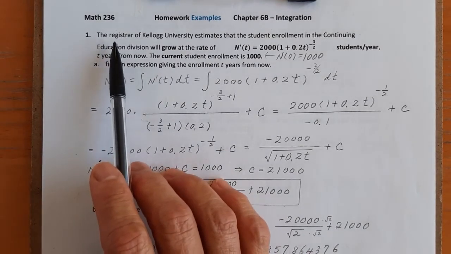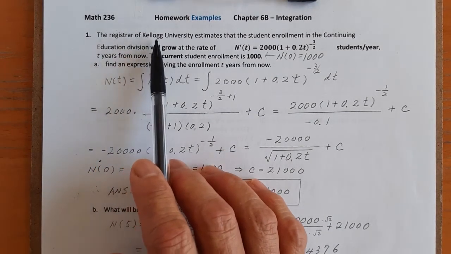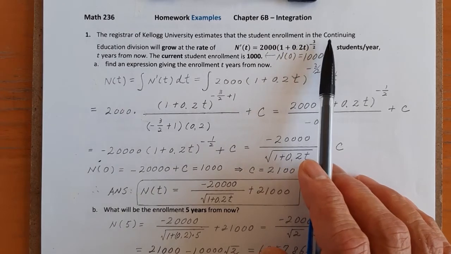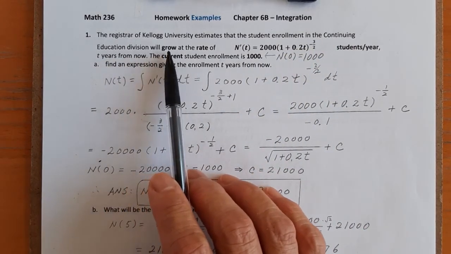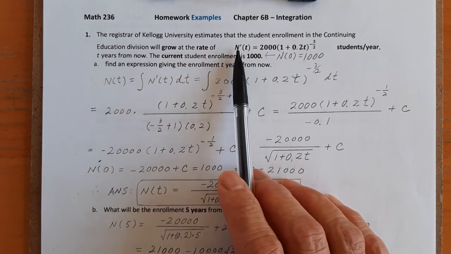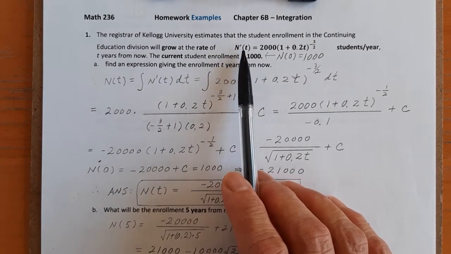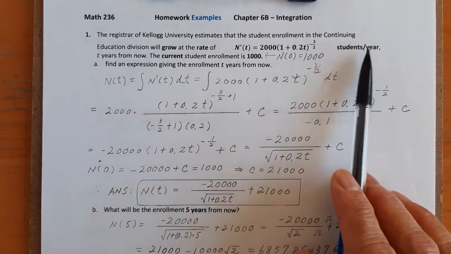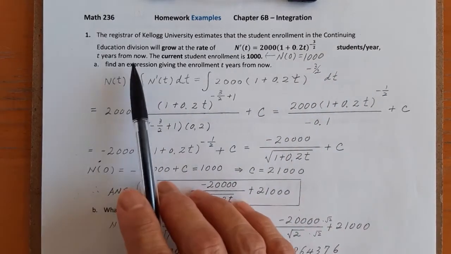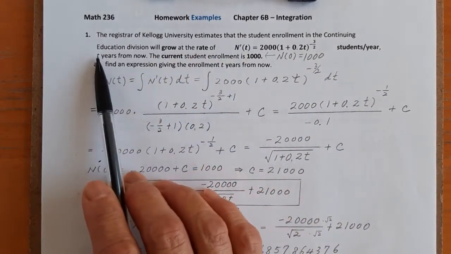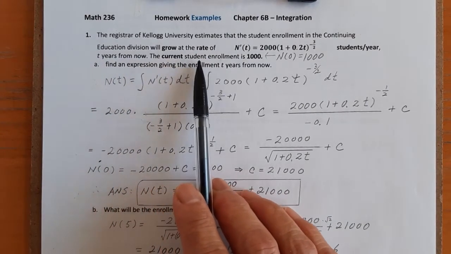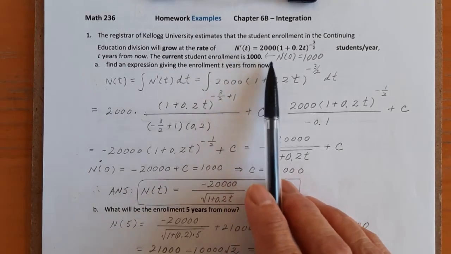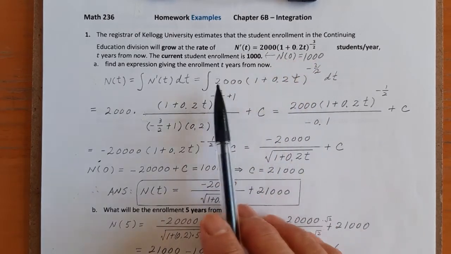First question, the registrar of Kellogg University estimates that the student enrollment in the continuing education division will grow at the rate of n prime of t, equal to this expression, in students per year. This is a growing rate t years from now. The current student enrollment is 1,000 students, which is when t equals 0, n of 0 equals 1,000.